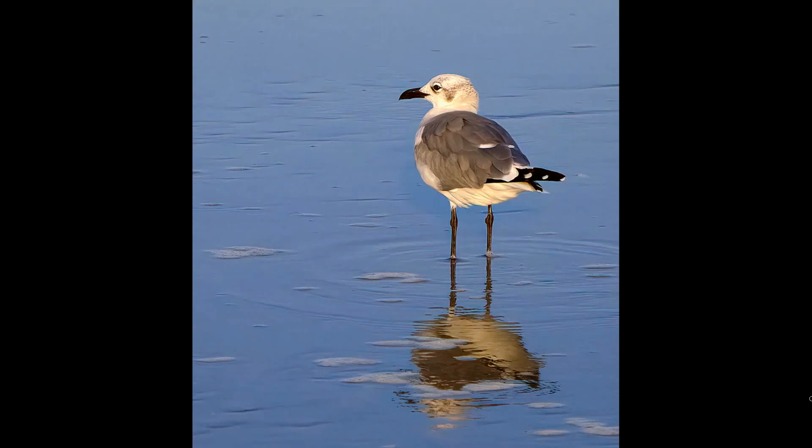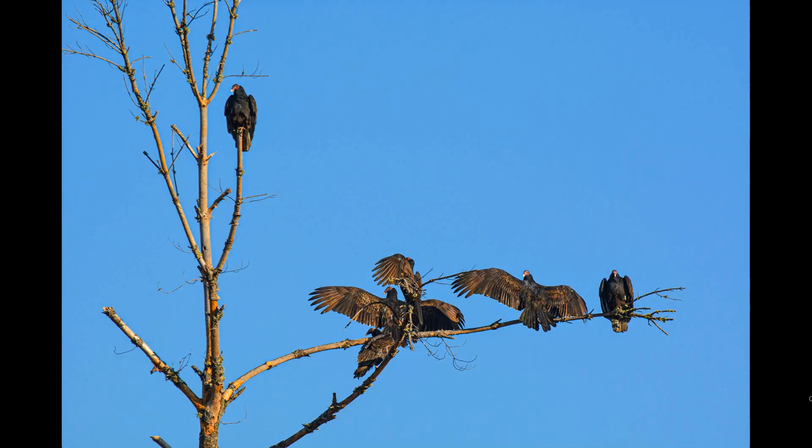Reflections are always nice too. If you can get a reflection in there, that enhances your picture. And here we have some turkey buzzards up in an old tree, and they're just relaxing.